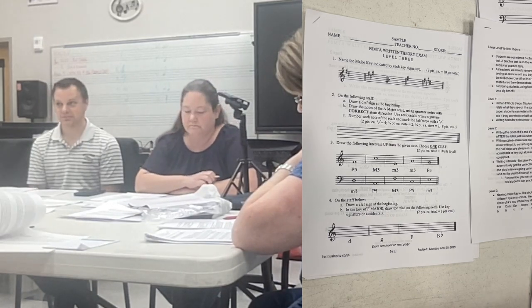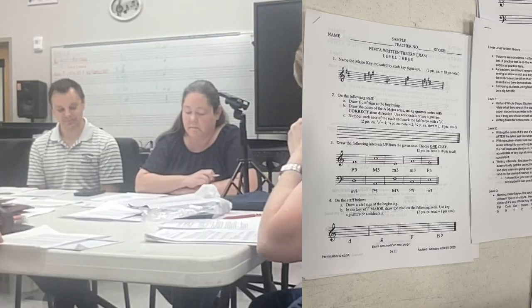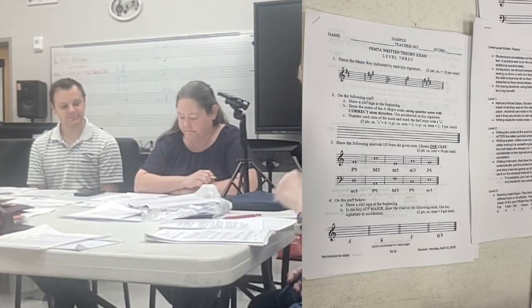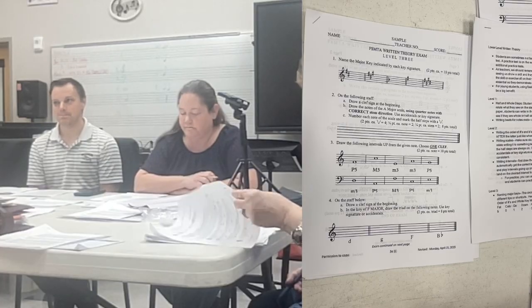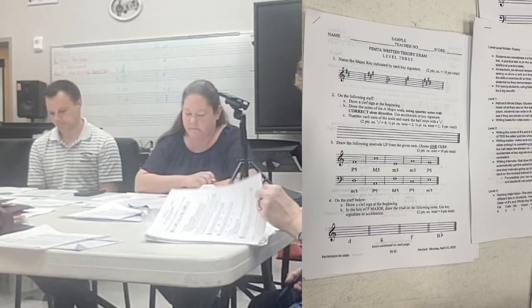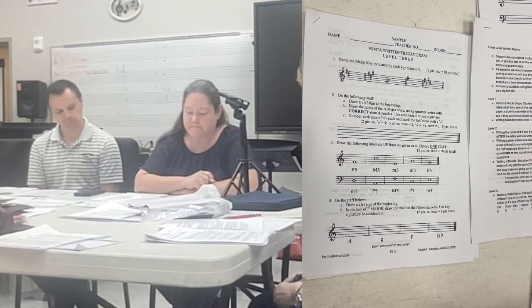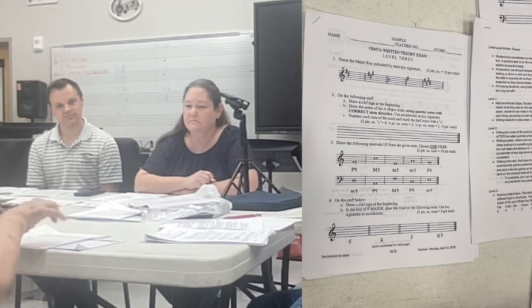I think with key signatures, that's a lot of repetition that they just constantly need. And they can see it in their pieces too. What key, what scale is this piece in? Just to keep reinforcing. I think that is one of the ones that needs to be done over and over again. I do it on the keyboard too.